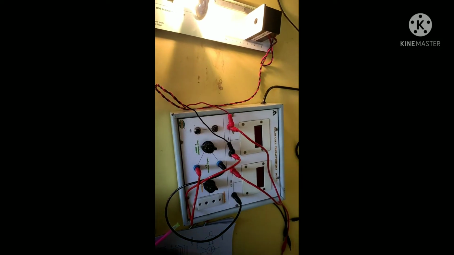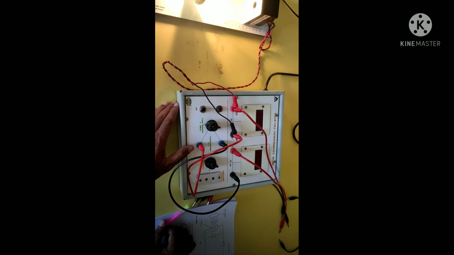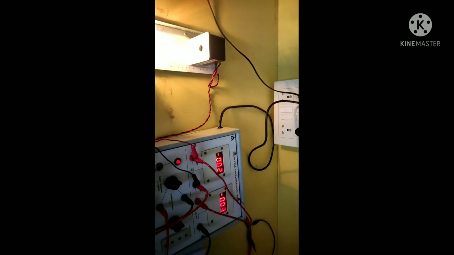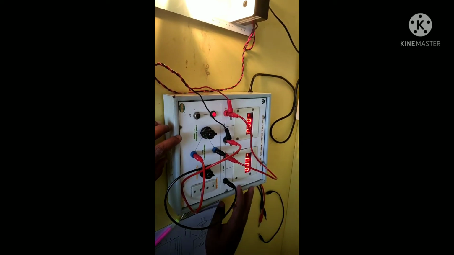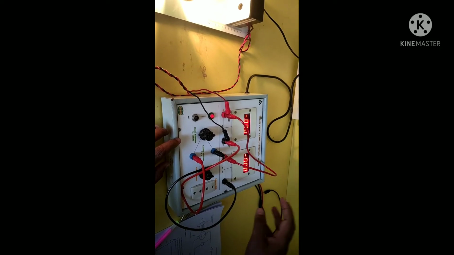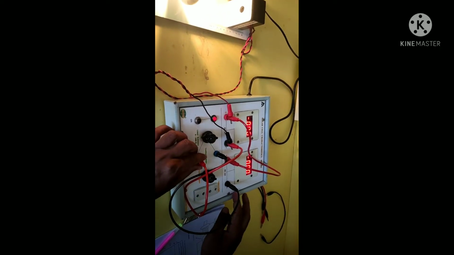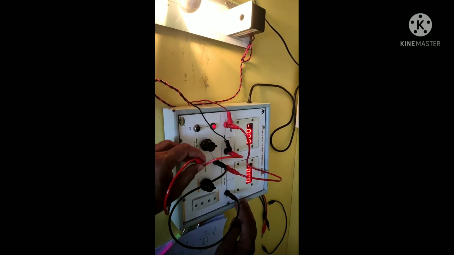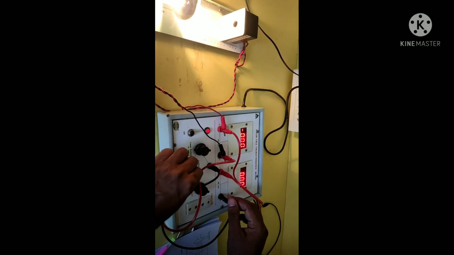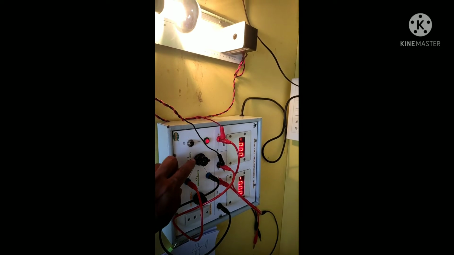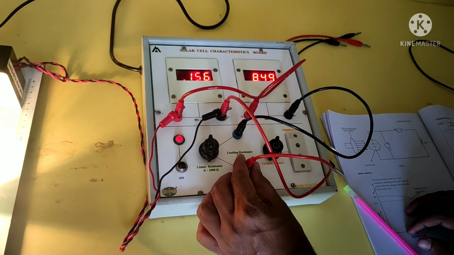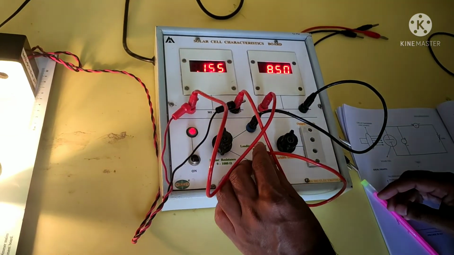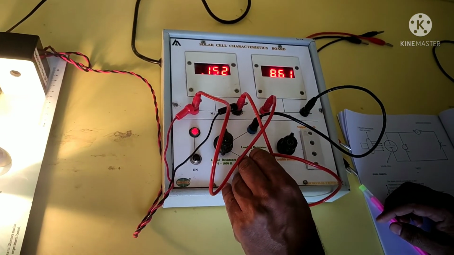Now we need to calculate the IV characteristics of the solar cell. Before this, we need to check that the circuit is in open bias. What is the meaning of open bias? If the circuit is broken, that is, when the load is removed from the connections, that is called an open circuit. Now I want to calculate the open bias voltage initially. Open bias voltage is nothing but the voltage in the circuit when the circuit is broken.